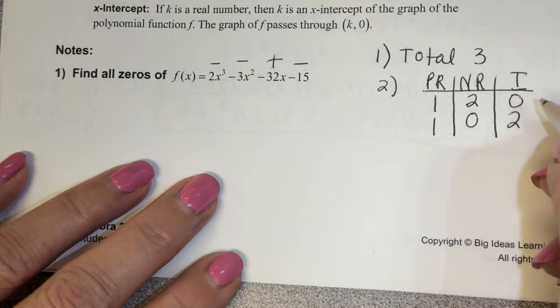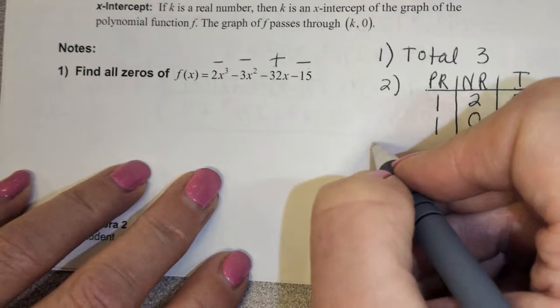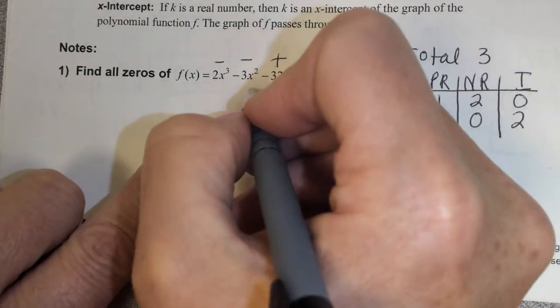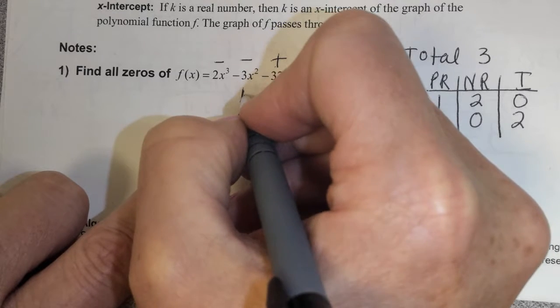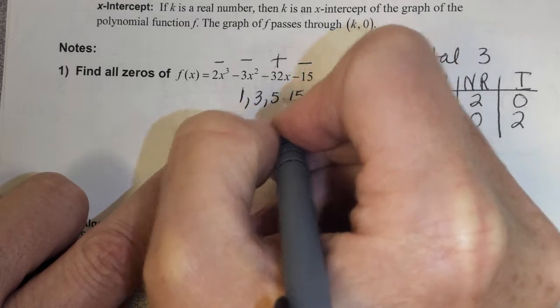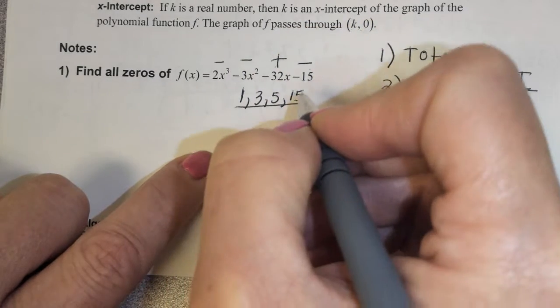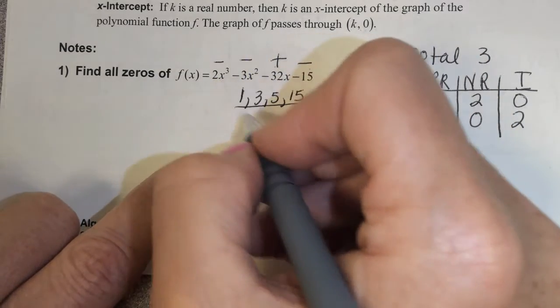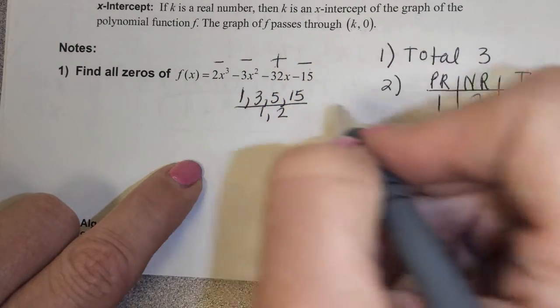So now I would like to look at what are the possible rational roots. So I look at the factors of 15. They are 1, 3, 5, 15. This is my rational roots theorem. Then I look at the factors of 2, 1 and 2.